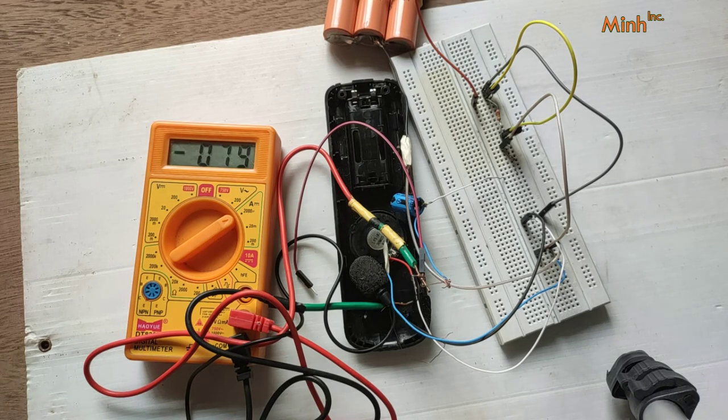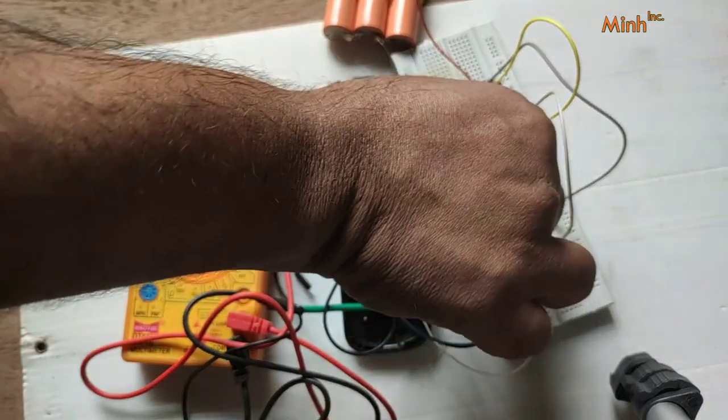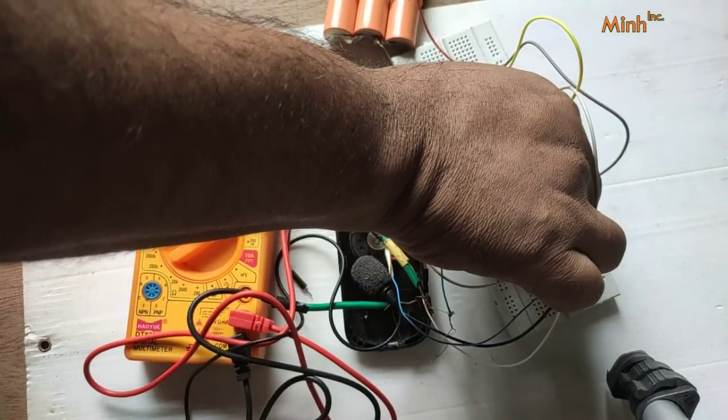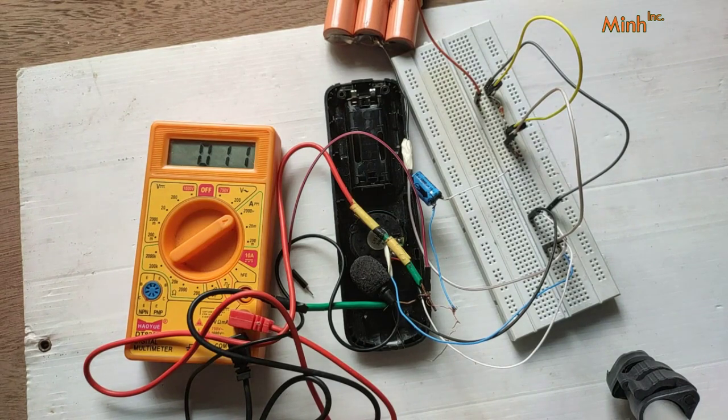Okay, first of all it is oscillating. Now it's time for capacitor current measurement. We can see the current is decreasing, which means it is charging. So the capacitor is charging.